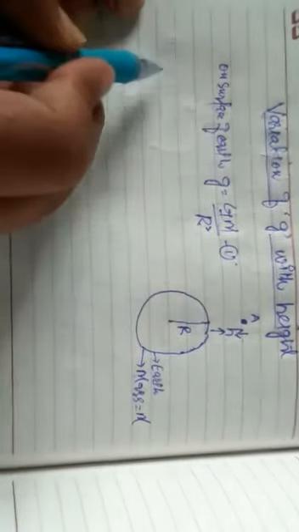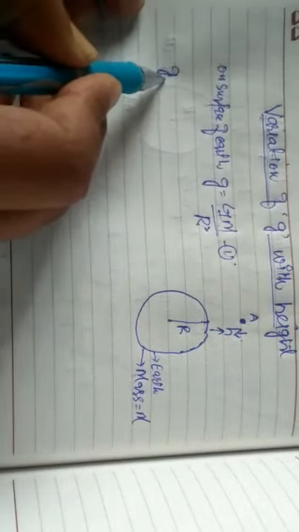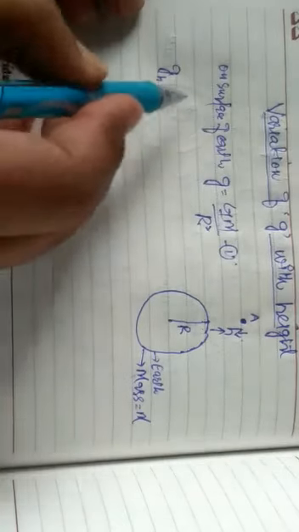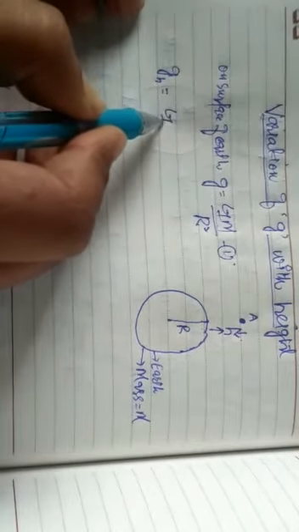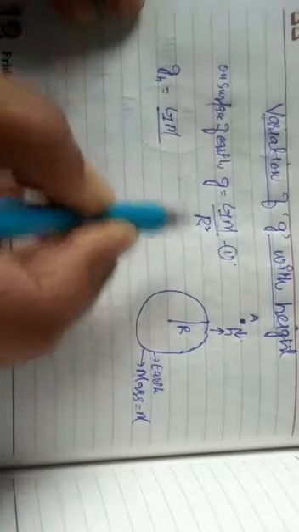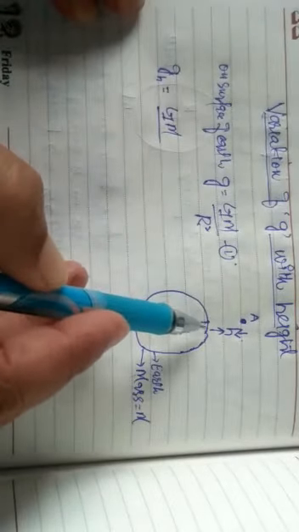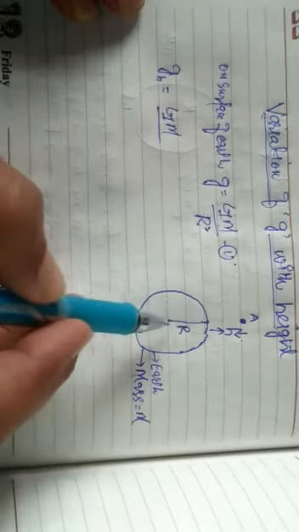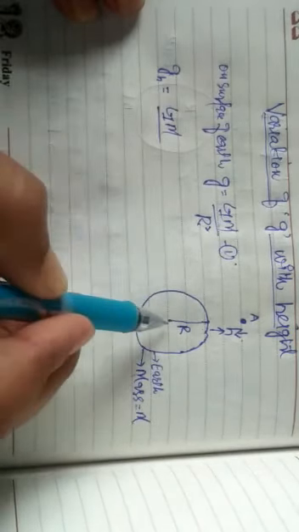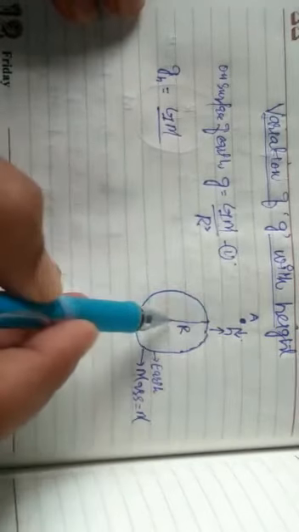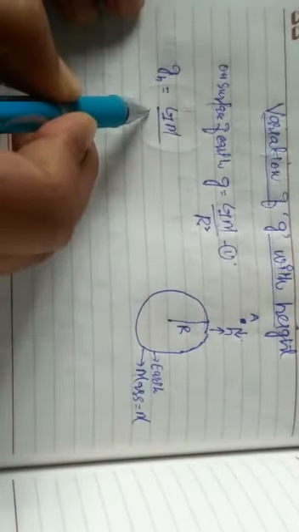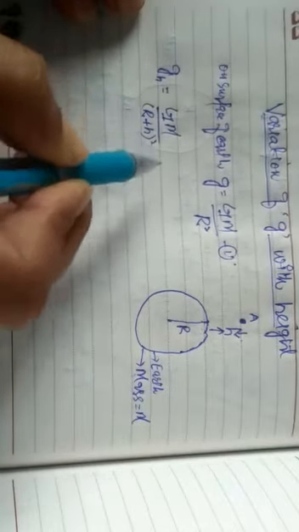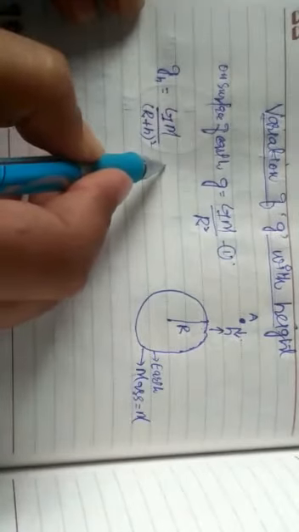Now let's consider a body at a height h from the surface, at point A, where we will say gh is the value of acceleration due to gravity. So gh equals GM over, now as the body was pushed up, from the center of Earth it was at a distance of R, now the body is at a distance of R plus h. So we will place it here: R plus h whole square. This is equation second.